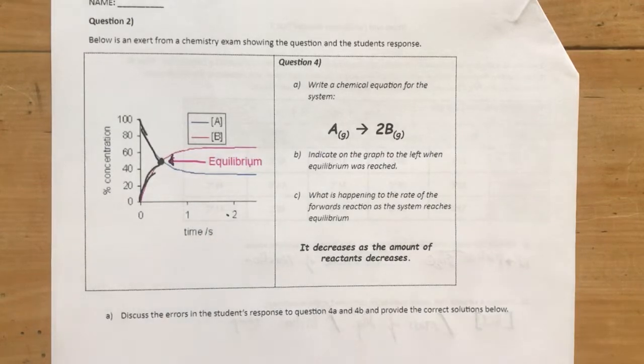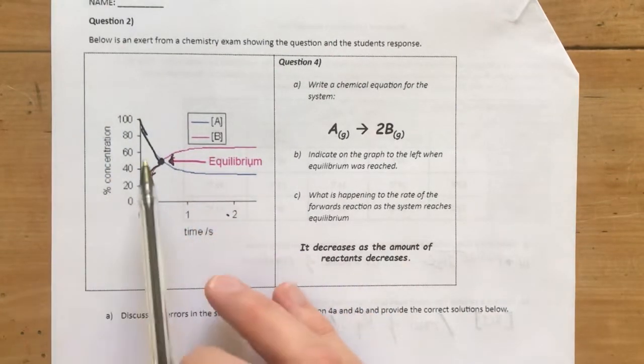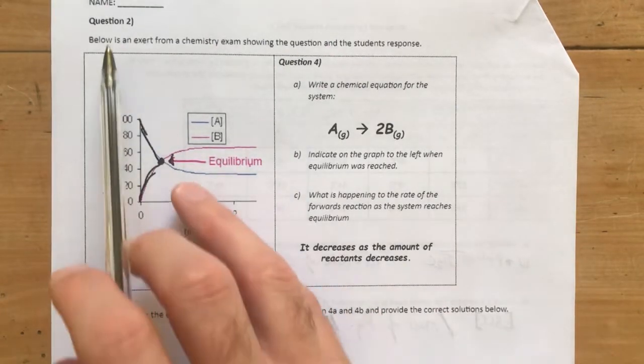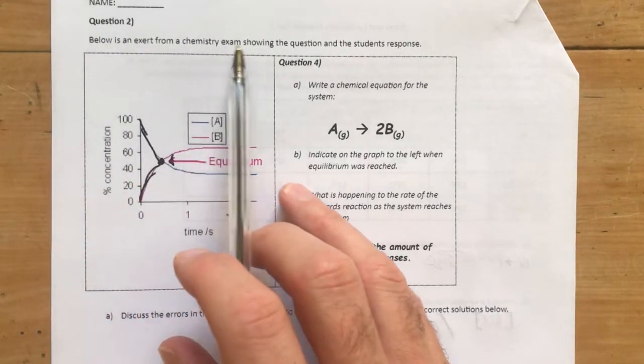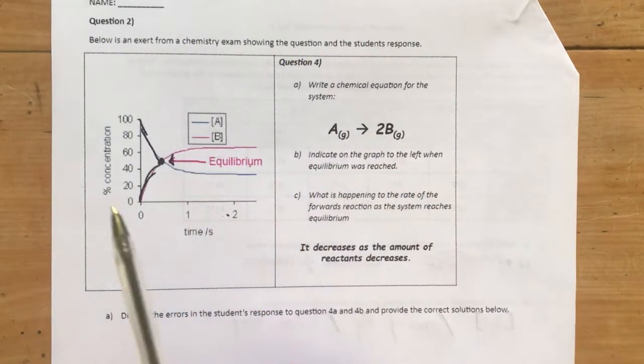Here's question 2 from our practice test number 1 for equilibrium and rates of reaction. This question is about a chemistry exam. Below is an excerpt from a chemistry exam showing the question and the student's response.